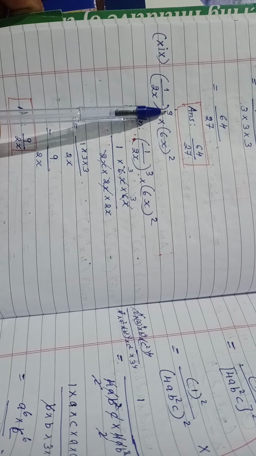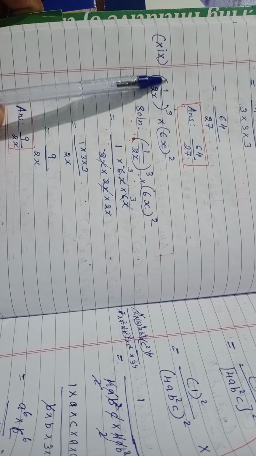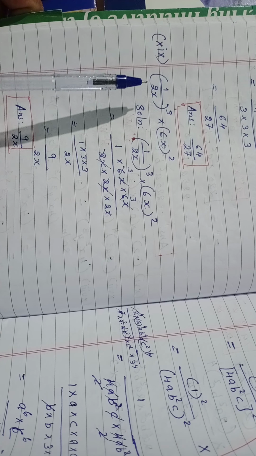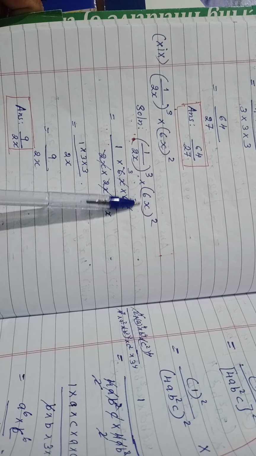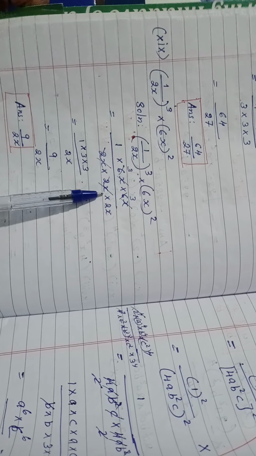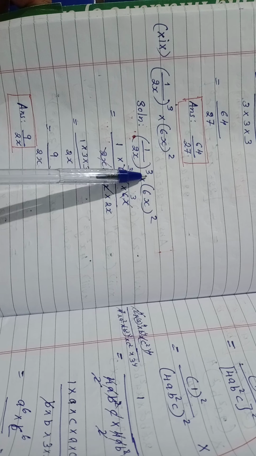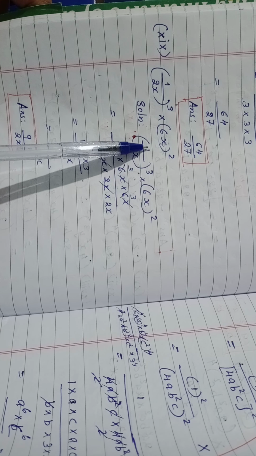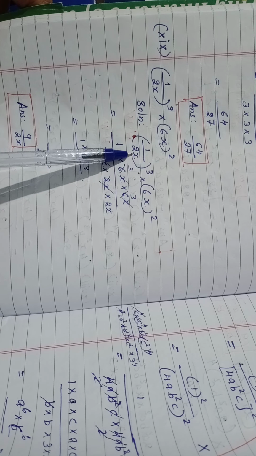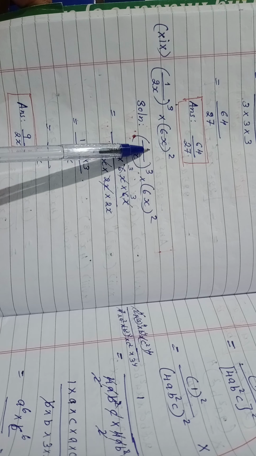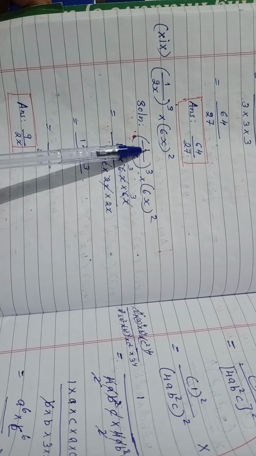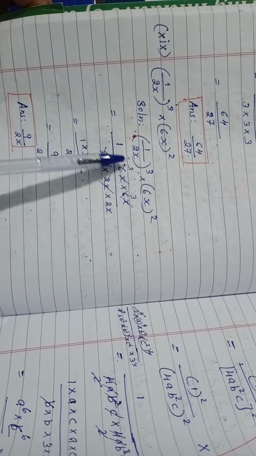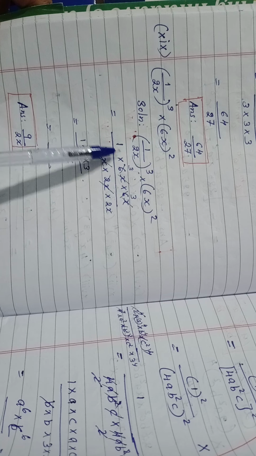(2x)³ means this bracket, that is 3 times, into (6x)². Solution, same question. So now (1/2x)³ means first the numerator 1, 3 times, then the denominator 2x also 3 times. 1, 3 times, means the answer is always 1. Any number of times if you multiply 1, you will get 1 as the answer. So 1 raised to 3 means I am writing 1.